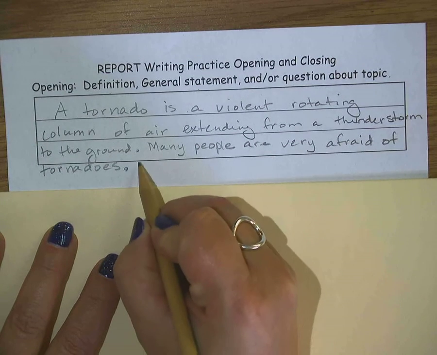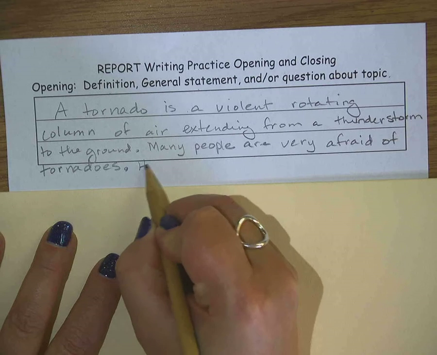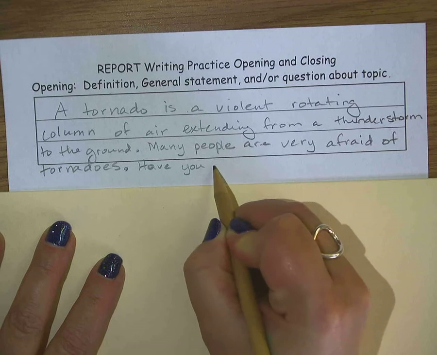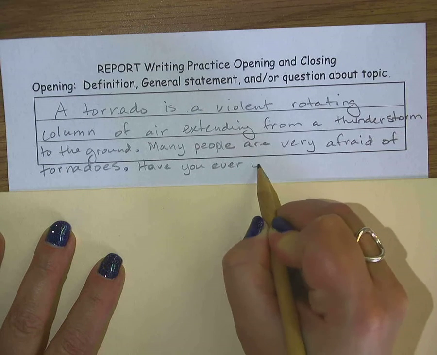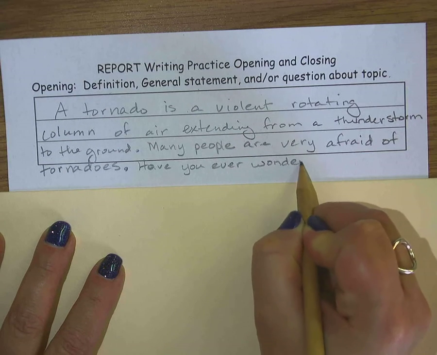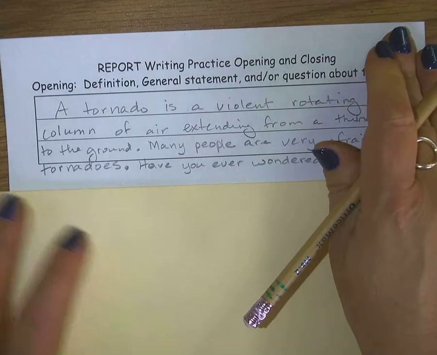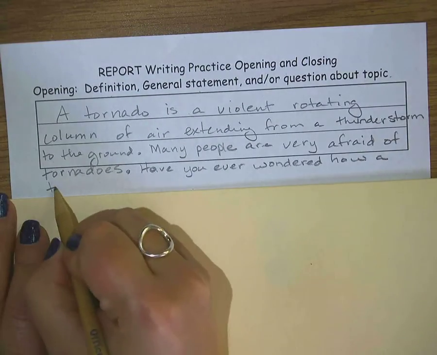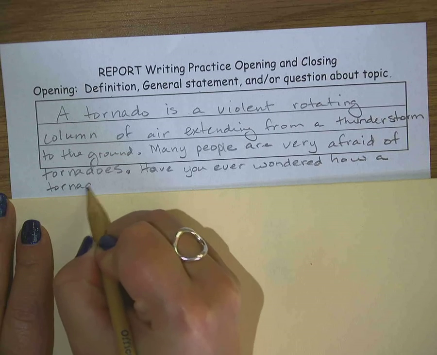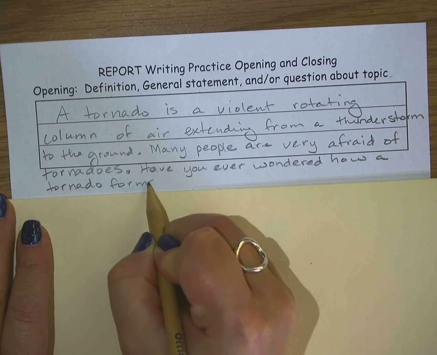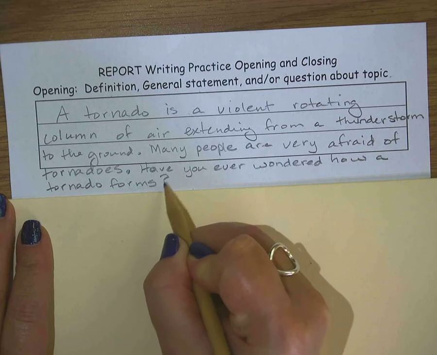So you might say, have you ever wondered how a tornado forms? And since it's a question, you need to have your question mark.